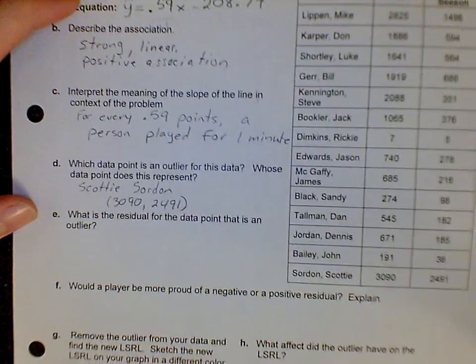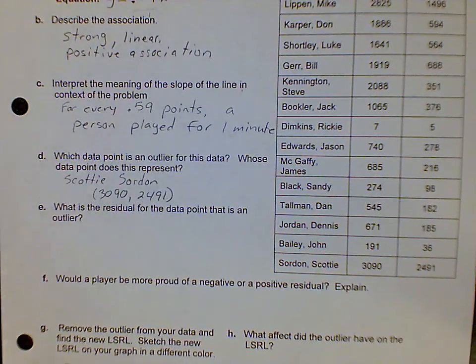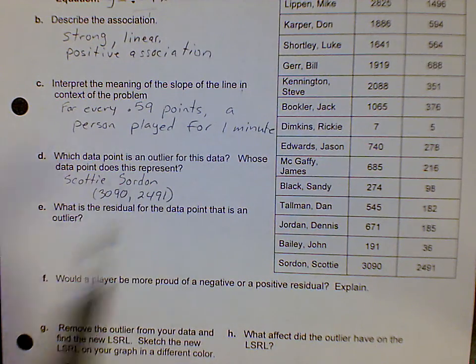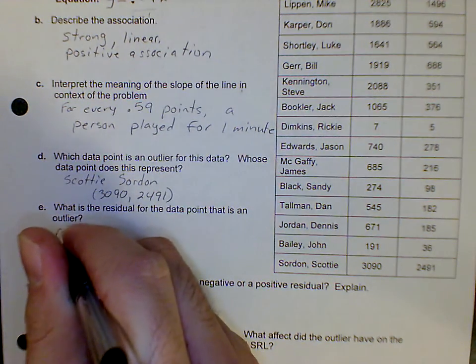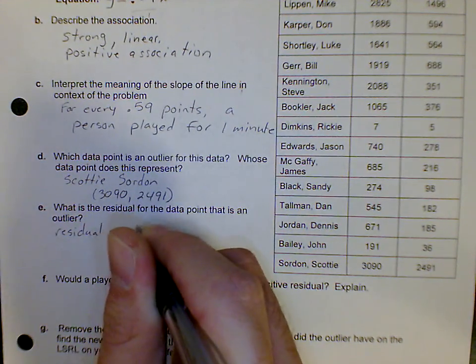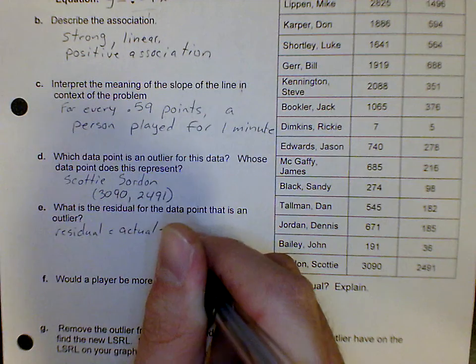Letter E says, what is the residual for the data point that is an outlier? So remember, our data point that's an outlier is this 3090, 2491. So we want to find out what the residual is for that point. Remember, residual equals actual minus predicted.